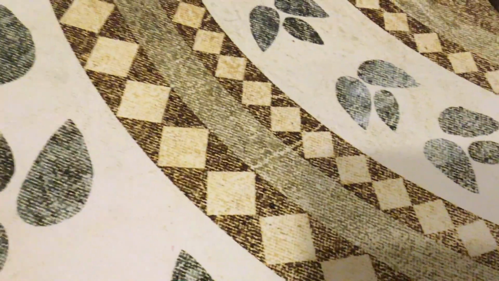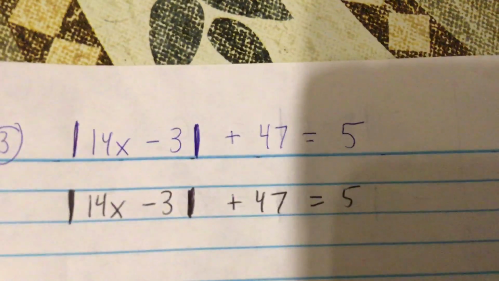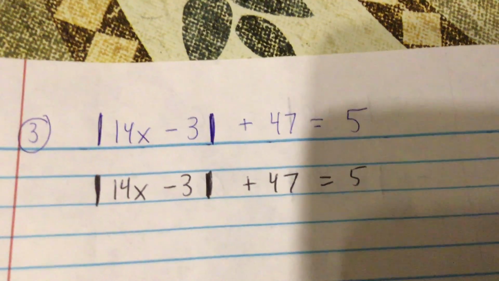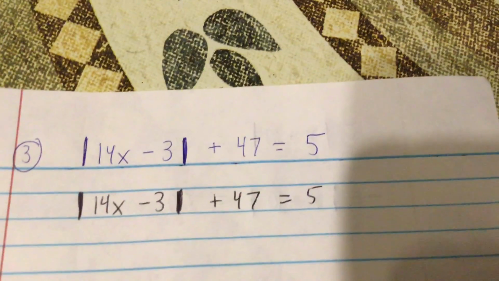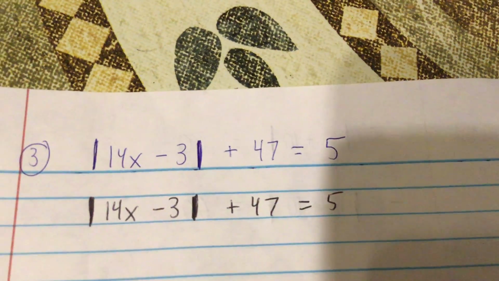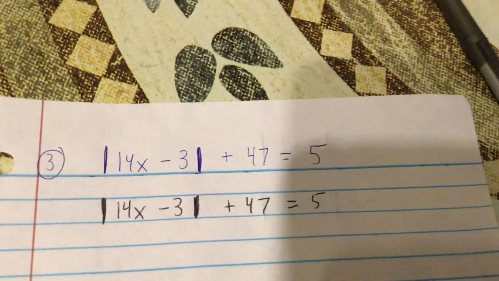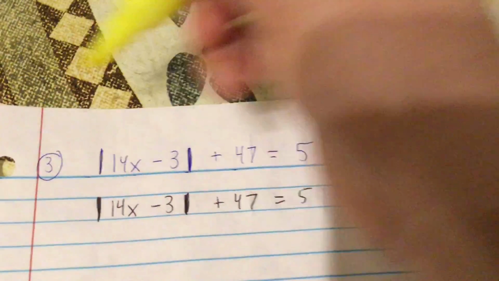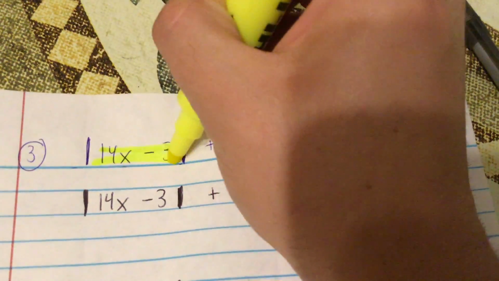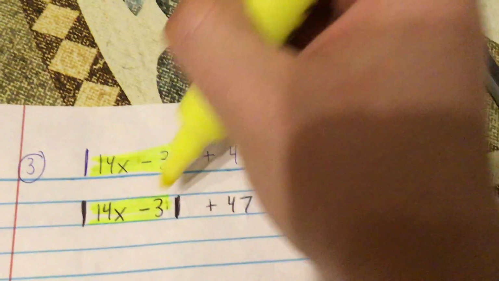Okay. All right, on to problem number 3 now. The absolute value of 14x minus 3 plus 47 is equal to 5. What do I do to get the bars isolated? I'm going to subtract that 47 from both sides. Remember that until these highlighted bars are isolated, I can't do anything.